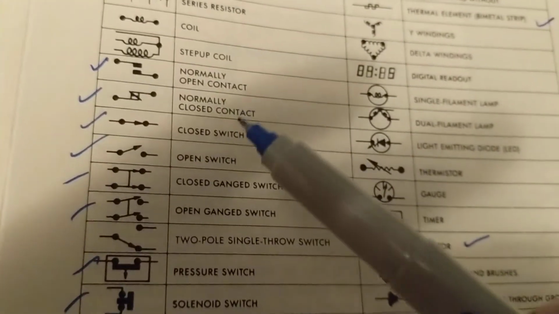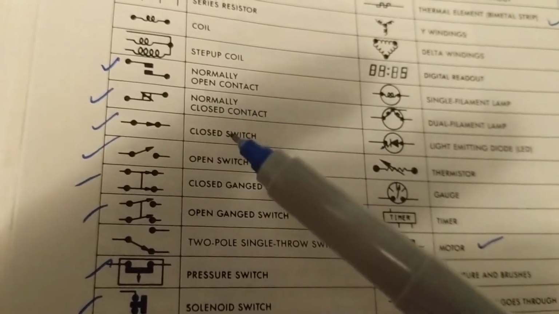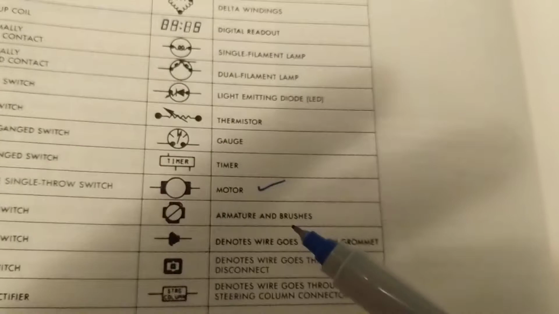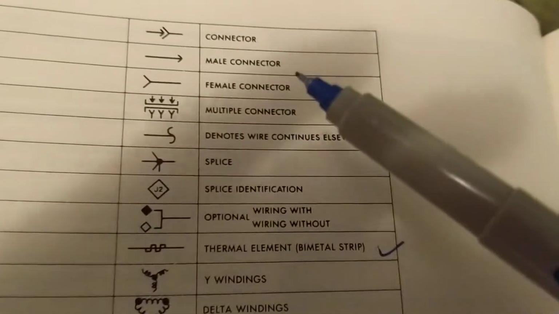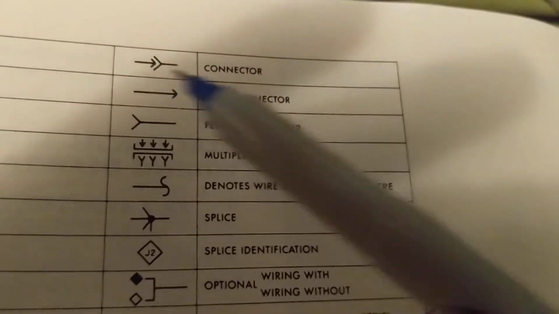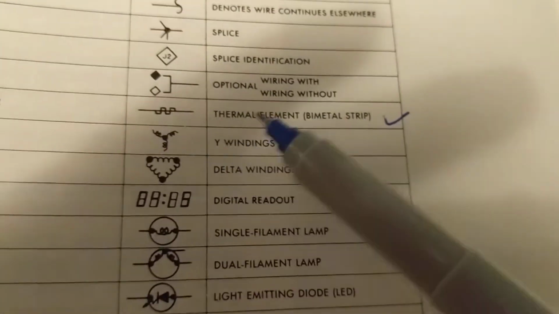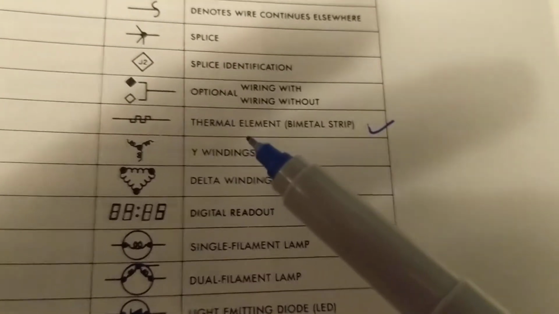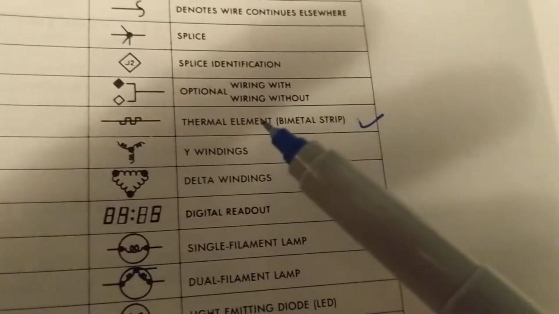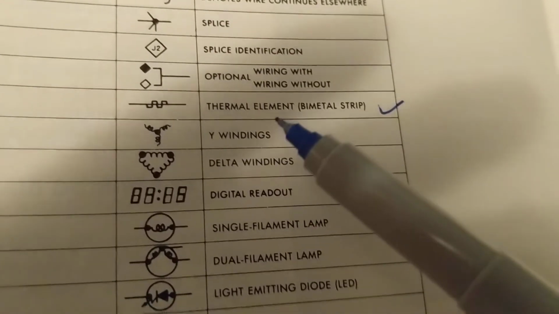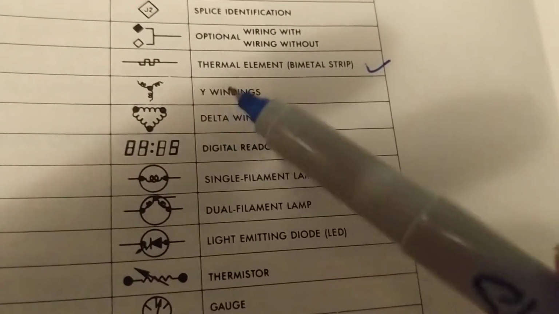Other ones you always have to know: relays. You have to know contacts, normally open, normally closed, and I made a check for everyone. Obviously, motors are very, very important. This means there's a connector, as you can see. Now this is obviously a heating element, as in oxygen sensors. Now these are in alternators.